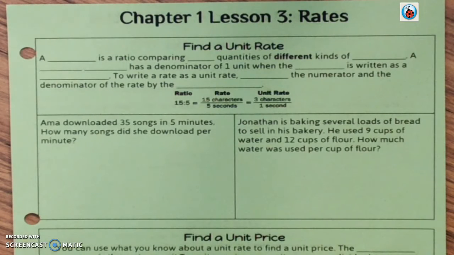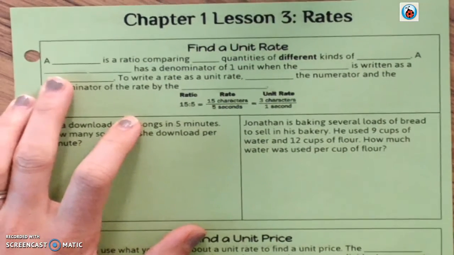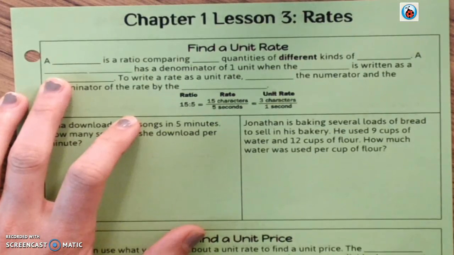Okay, today we're going to look at rates, and they're basically like what we've done with ratios. The only thing different is we add a label behind it. So let's take a look at this top part. We're going to be filling some things in.